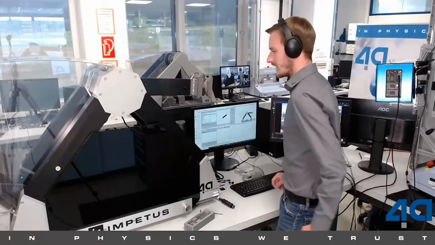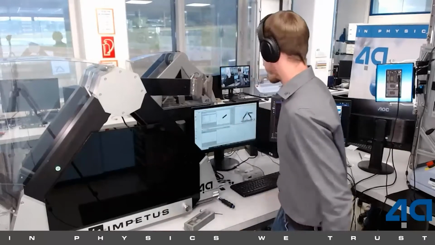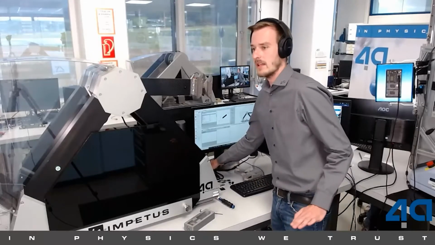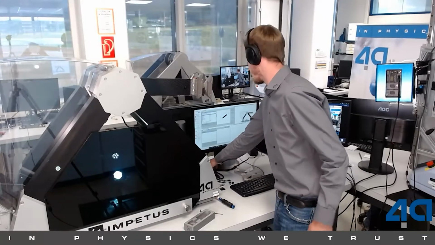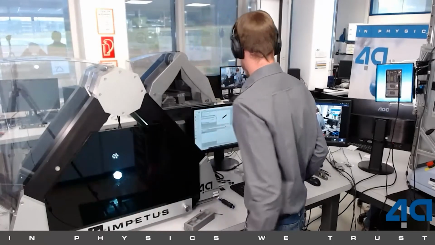Okay, now we see the hardware again. The green button shows us that we are ready to measure. I switch on the light on the low level, and I will conduct the test. And now the test is conducted.